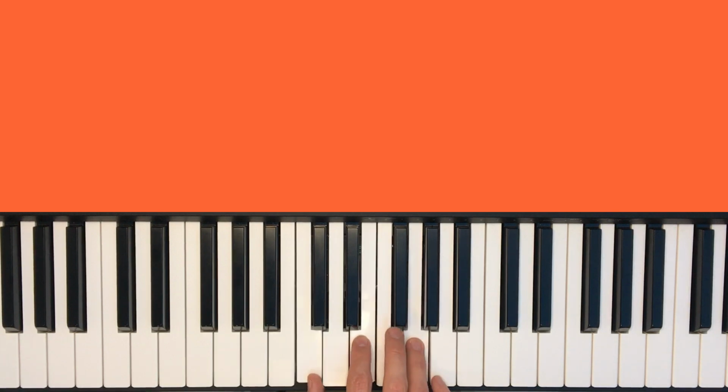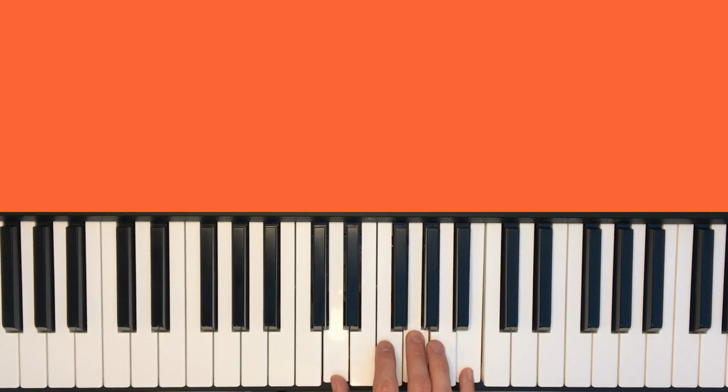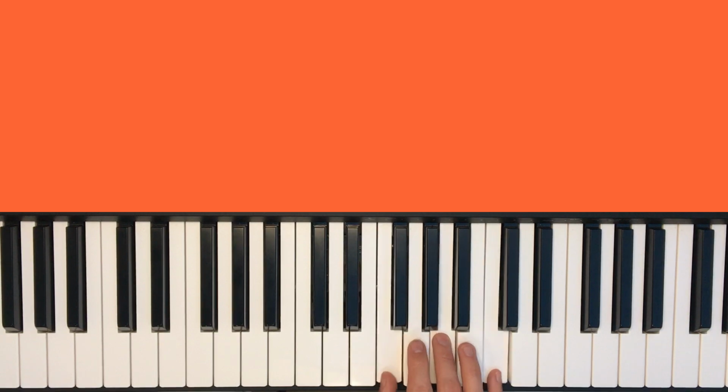And as you can see, there's very little movement. And if you listen to those little inner melodies moving around, they're very subtle. But overall, it just sounds a little nicer and it sounds a little more polished.